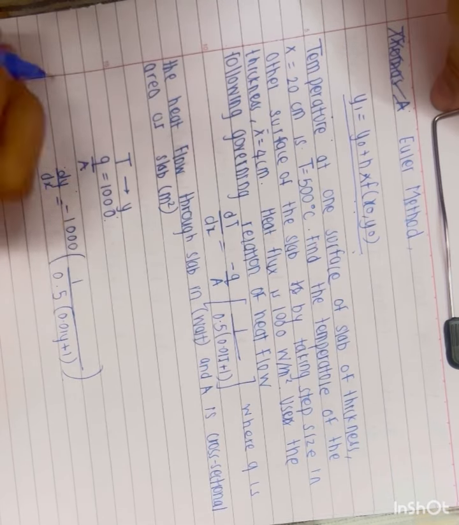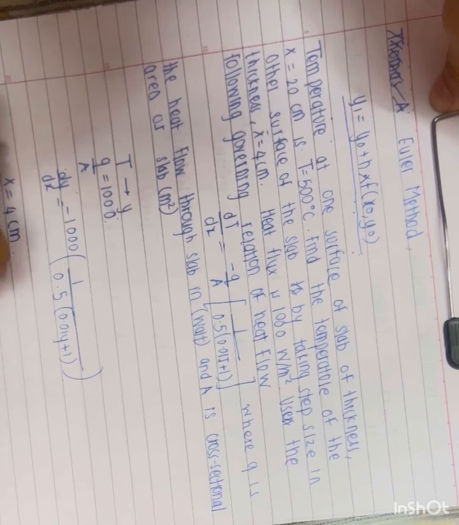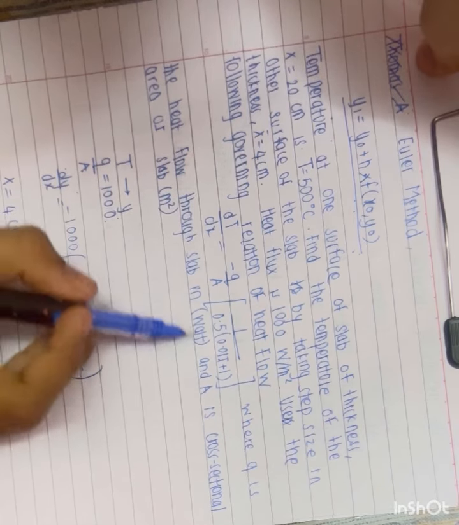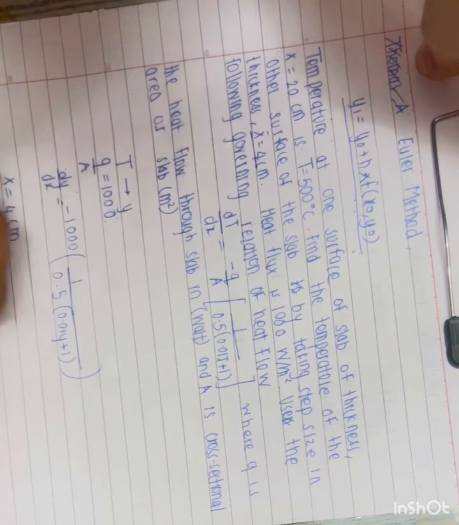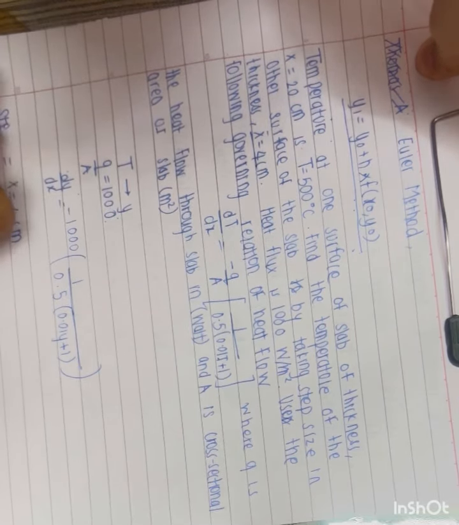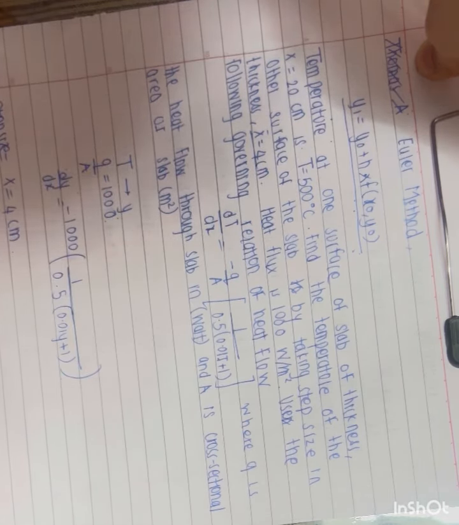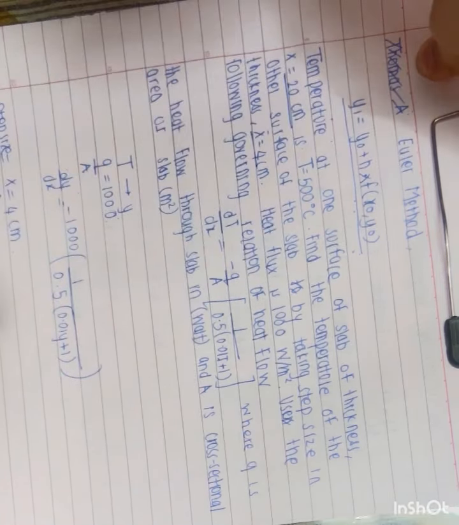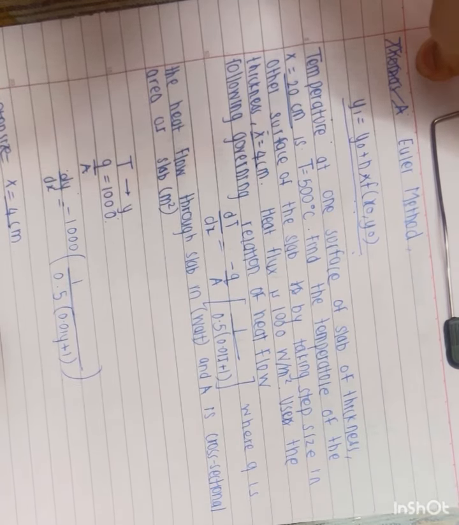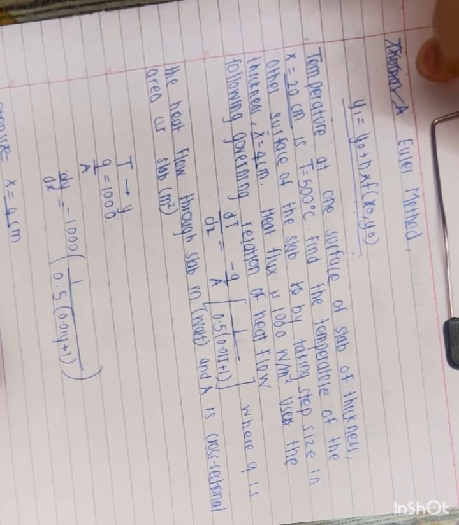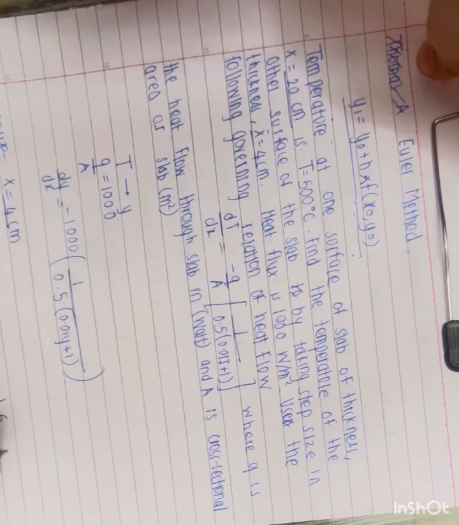Okay, so here x is 4 centimeter, that is the final thickness, and the step size is 4 centimeter over here. So this is the step size. The final x is 20 and step size is 4, and it starts with 0. So it will go like 0, 4, 8, 12, 16, 20.